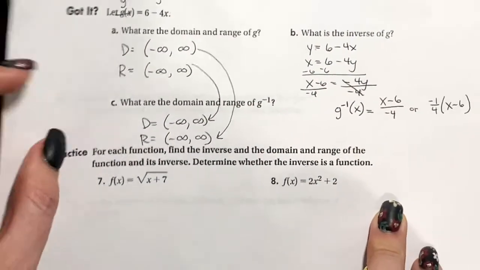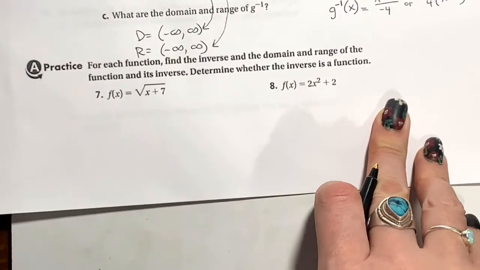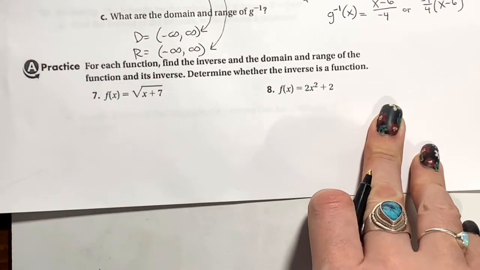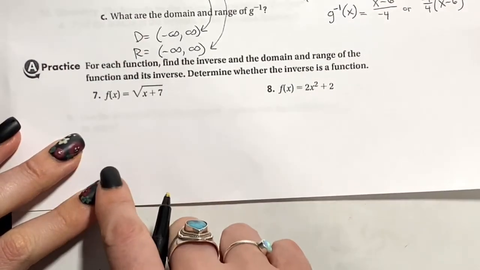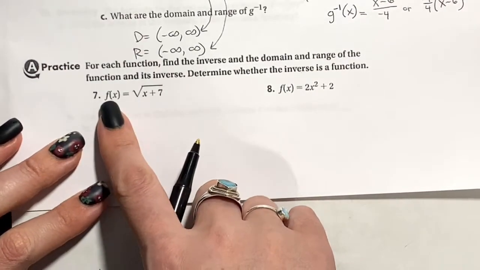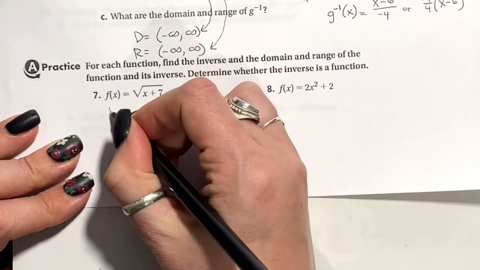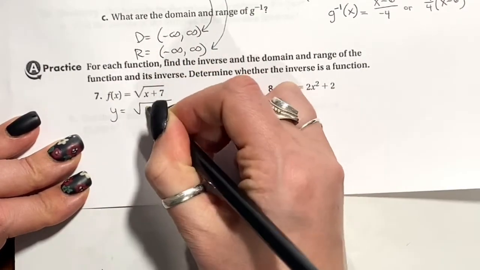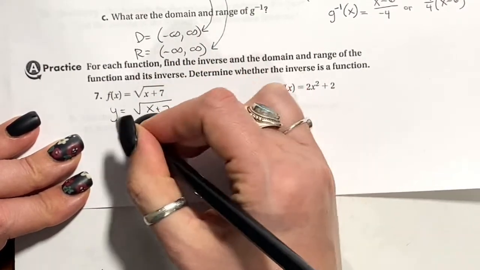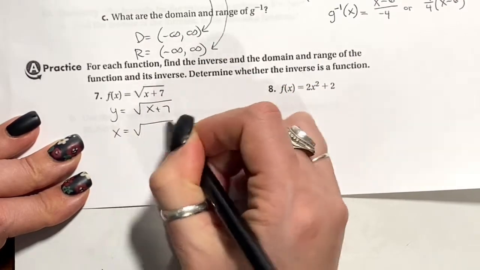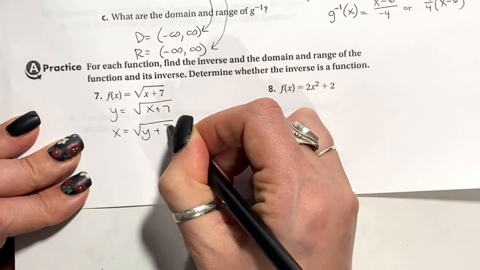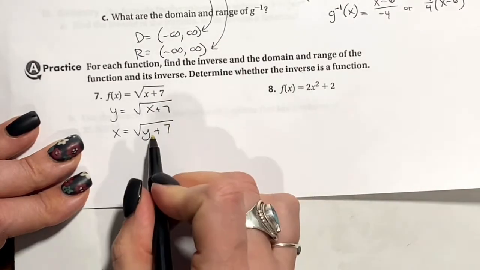So let's try a couple more. I think we'll be done for today. Just want to make sure we feel okay with some more complicated ones. Whenever you have that function again, just switch it to a y just to make your life easier. And then we'll just do the same steps, switch x and y's place, so that we have x equals the square root of y plus 7, and then start solving for y.